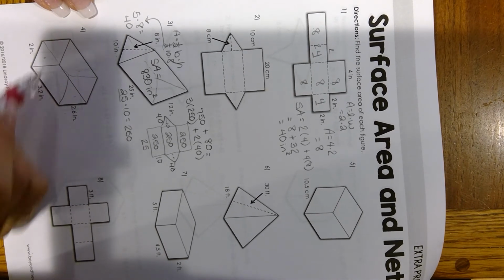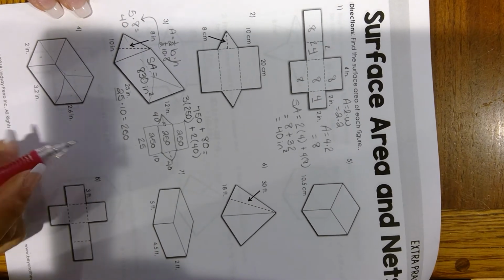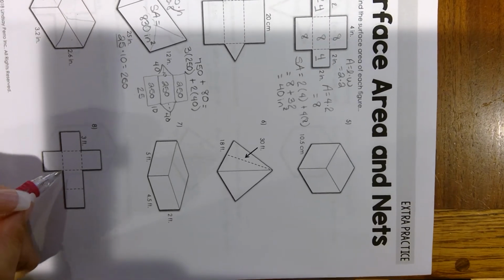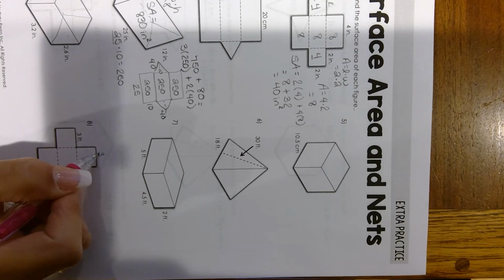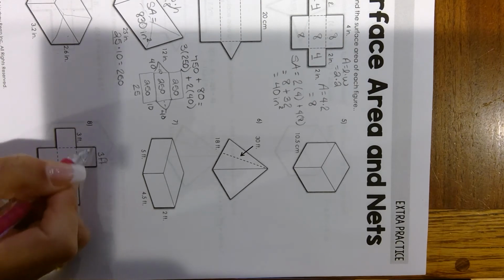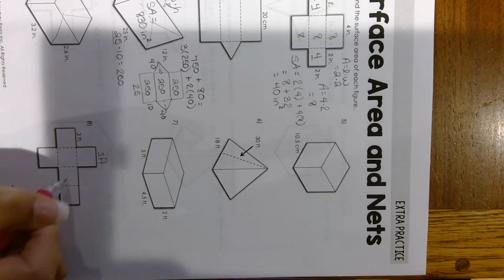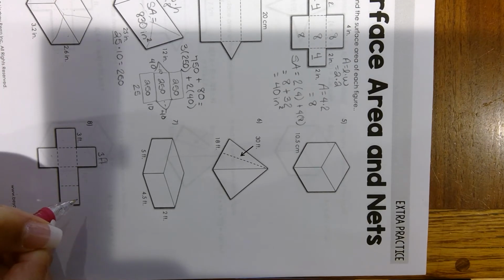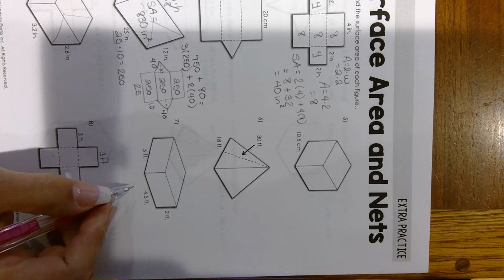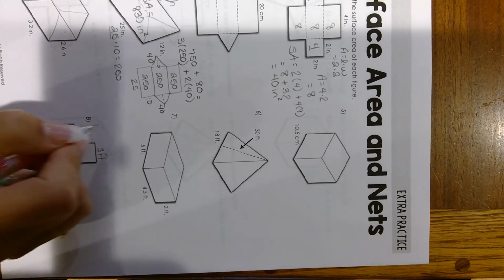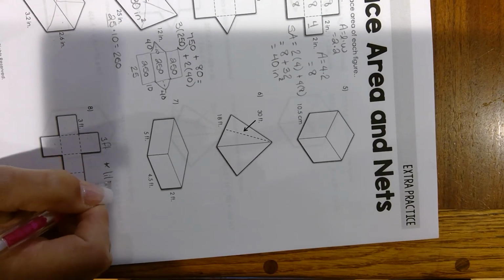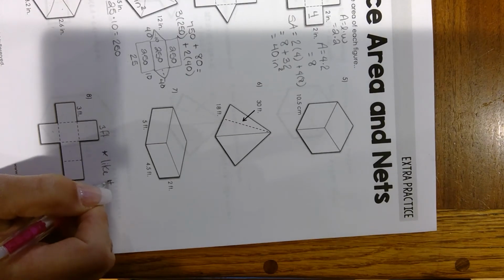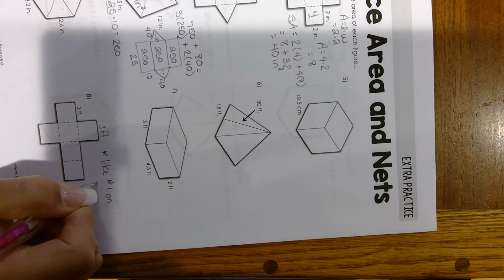And 2 of these shorter sides. Okay, so the same thing with this one. These are all going to be 3 feet. It is a square, so all sides will be 3 feet. So you can just use that information for each and every one of these. And similarly to how we did number 1 on our practice page. So this one is like number 1 on practice.